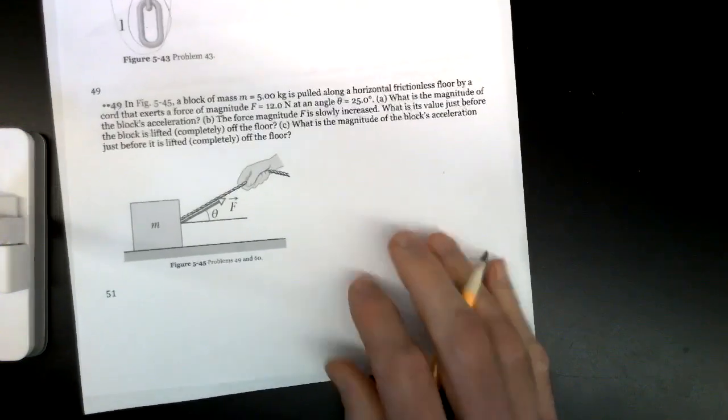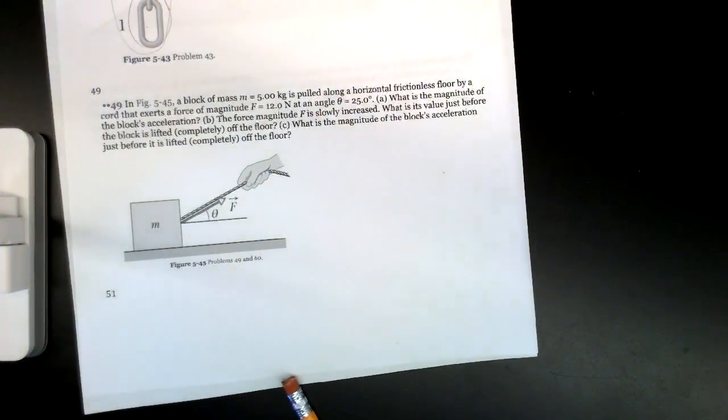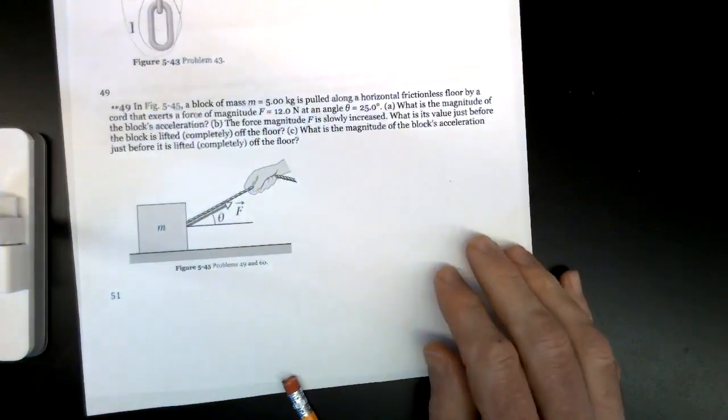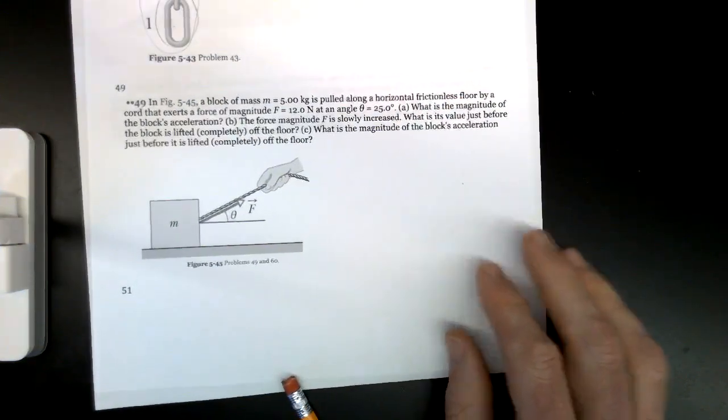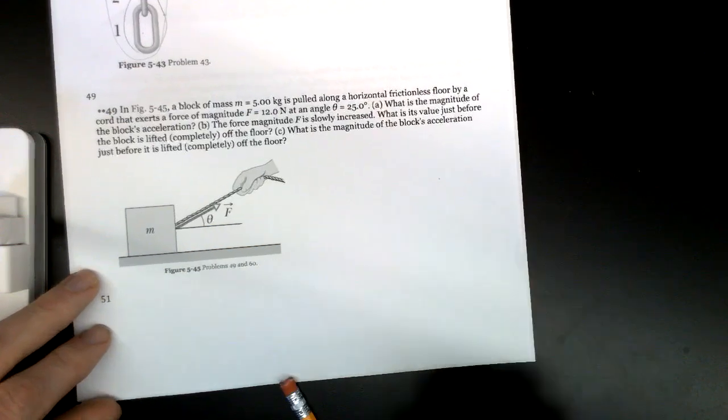49. Let's see. Hang on one sec. I feel like my lights are about to turn off. Okay, so we have the block of mass m. Let's see. Yeah, I guess we'll keep going here for maybe one more, then we'll stop the video.